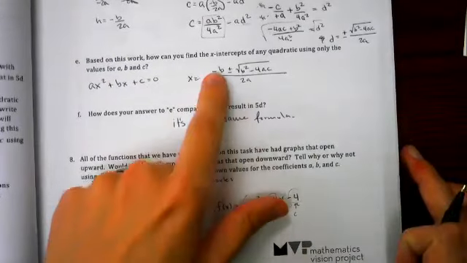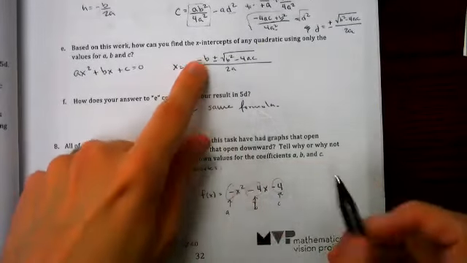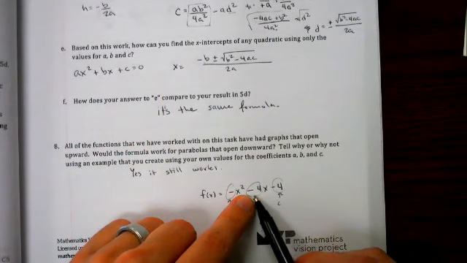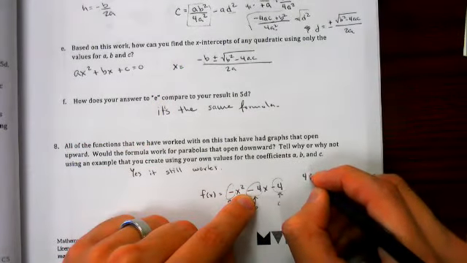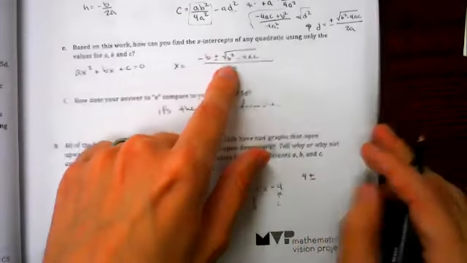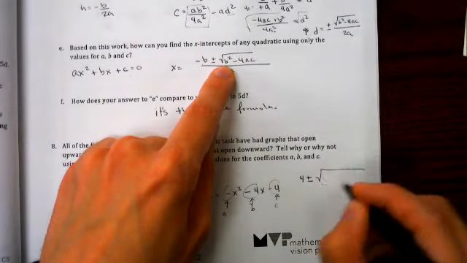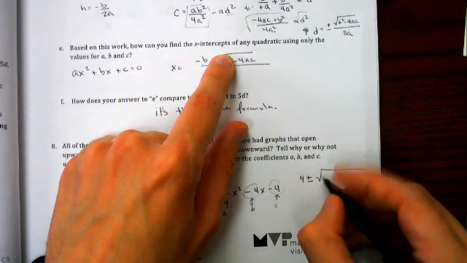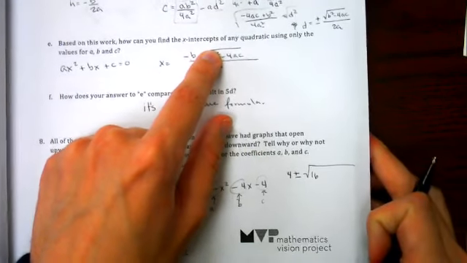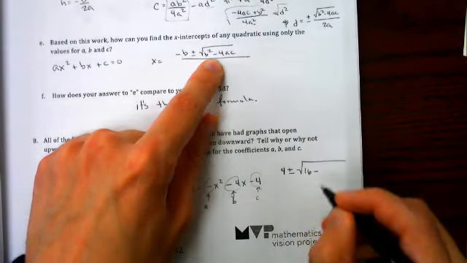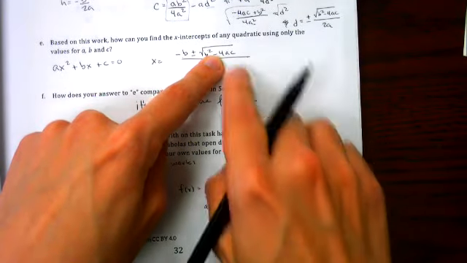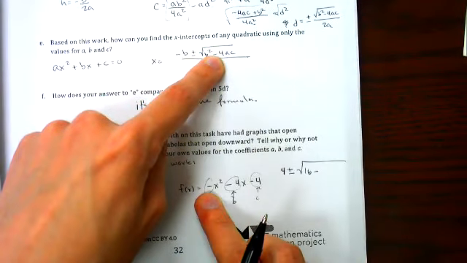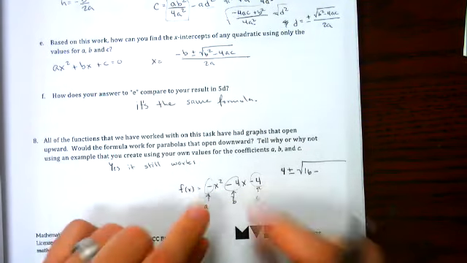If I plug that into this formula, I get -b, so -4 is 4, plus or minus the square root of b squared, so -4 squared is 16, minus 4 times a times c. So 4 times -1 times -4.